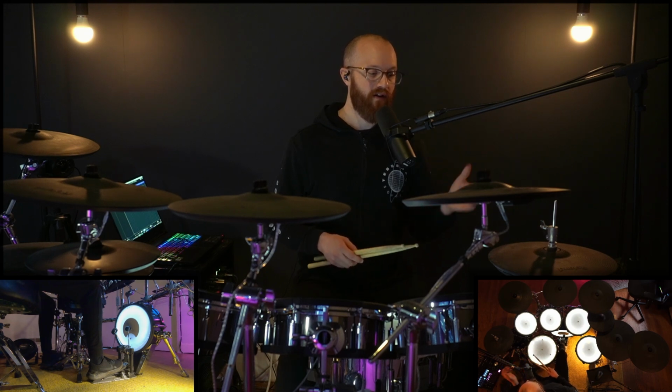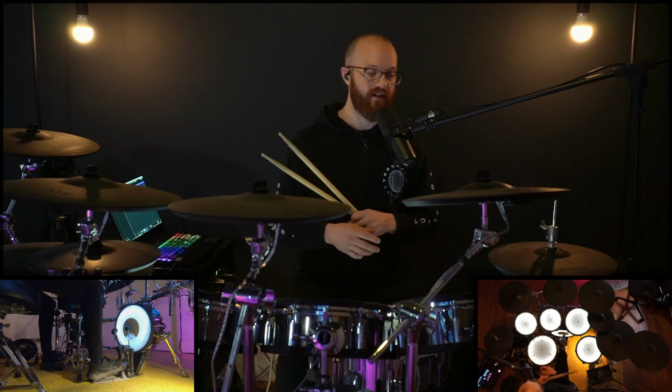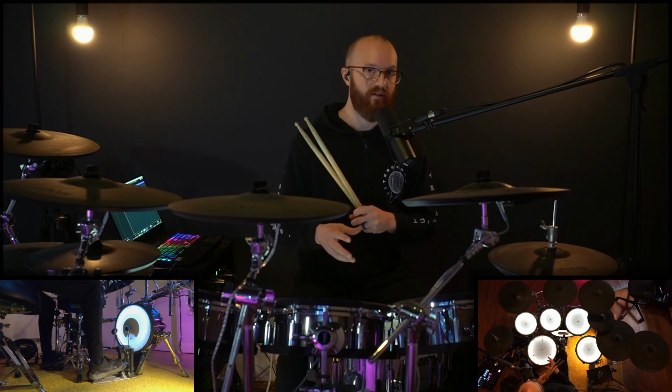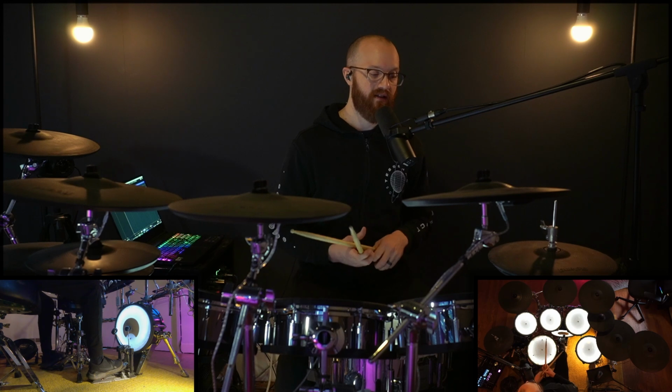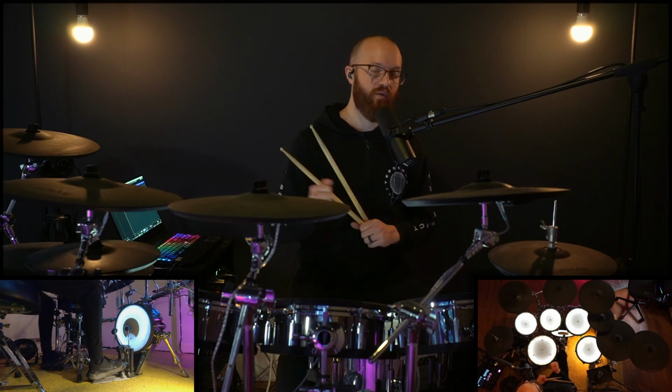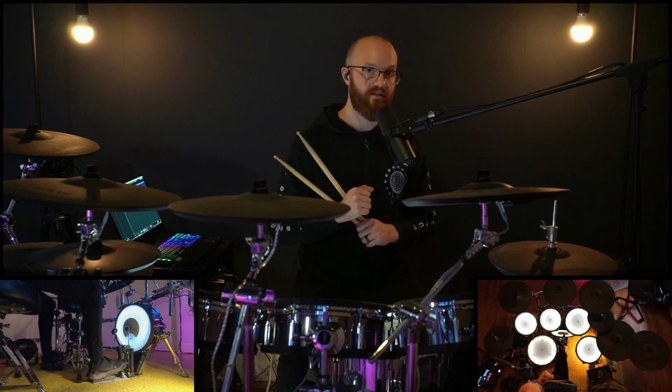And another thing that we can do is increase the tempo a little bit. So I'm going to knock this up from 90 to 95, and I'm going to try and get the pedal hats to count quarter notes instead of eighth notes.